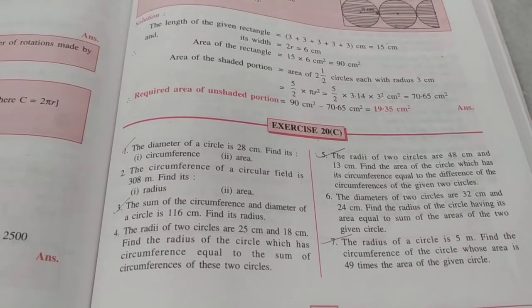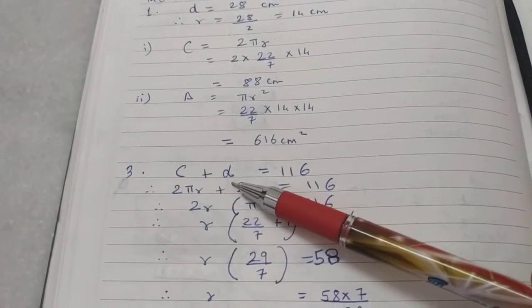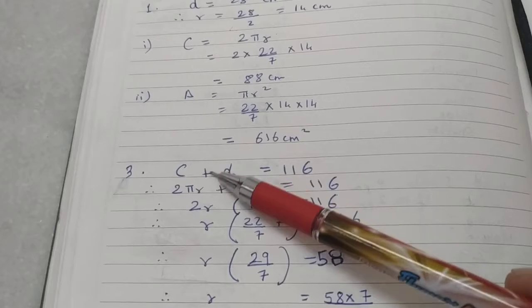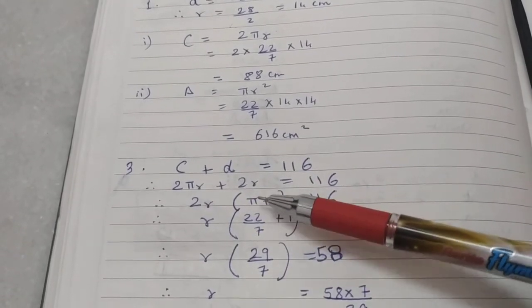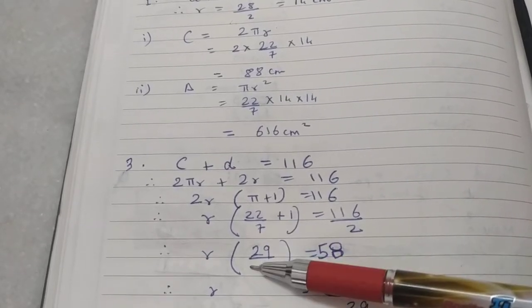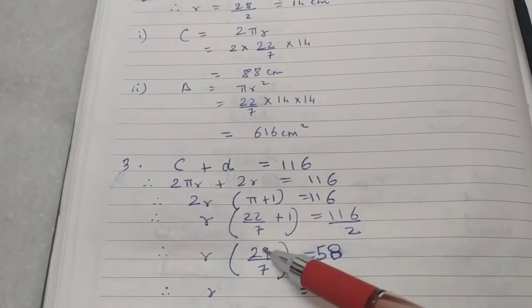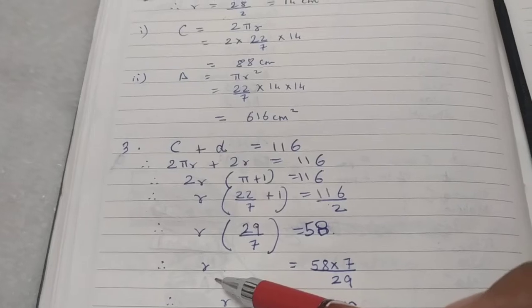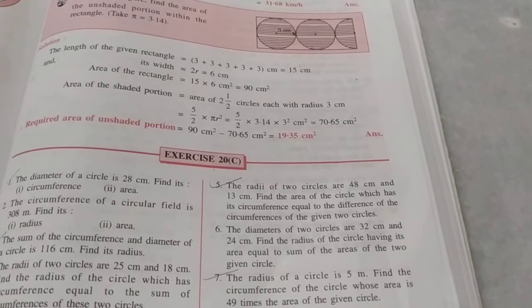Now in the third sum, the sum of the circumference and diameter is given and we have to find the radius. So if circumference plus diameter is 116, use the formulae. Remove 2r common, so what is left is pi plus 1. Substitute, do LCM to get this and cross multiplication, send everything on the other side. 7 goes up, 29 goes down. I want r alone and I get the value as 14 centimeter for the radius.